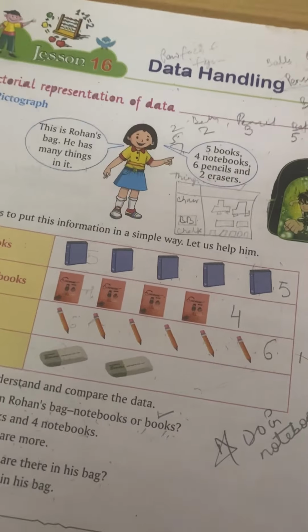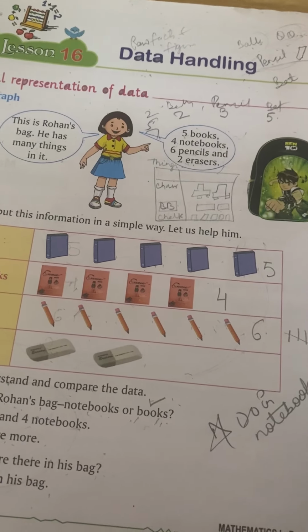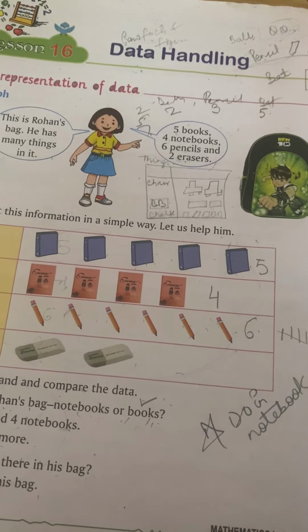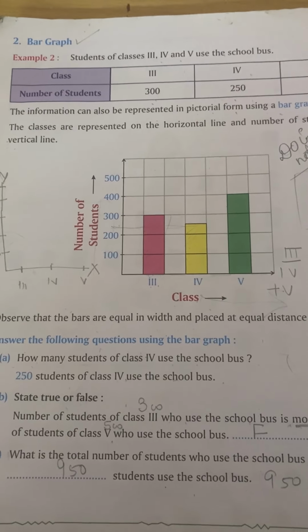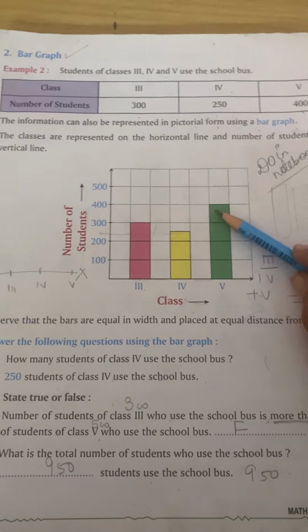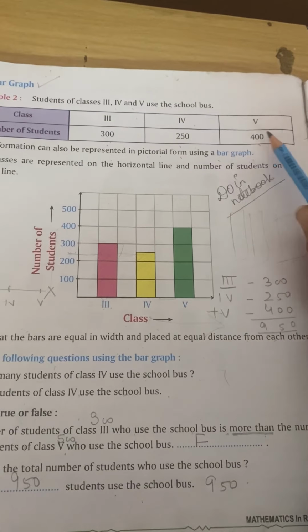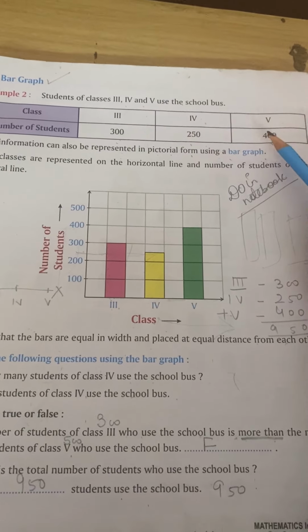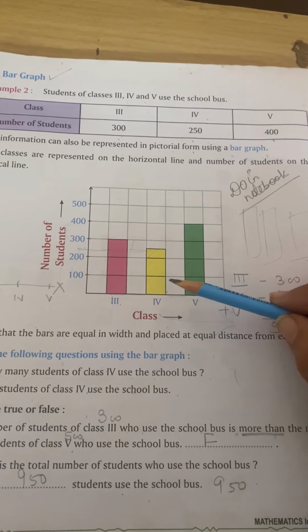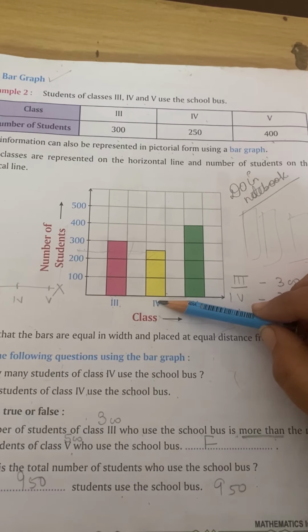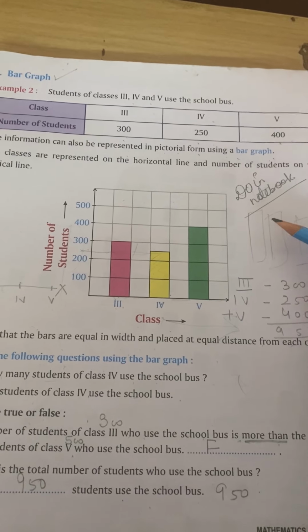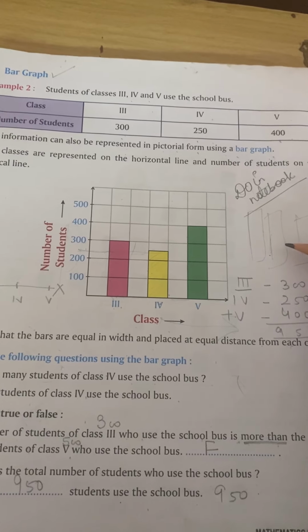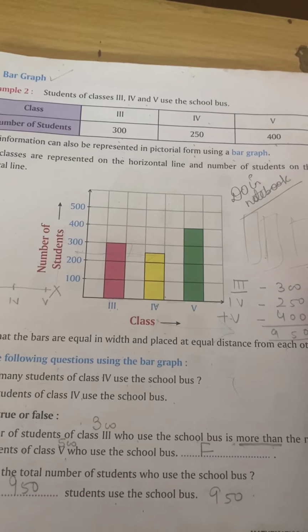Now I will tell you how to read the pictograph. See beta, data can also be represented in the form of a bar graph. See, this information is given in the form of numbers and we have to represent it in the form of bars. I will tell you one by one how to represent the data. First of all, I will tell you how to read the pictograph. Let's start.